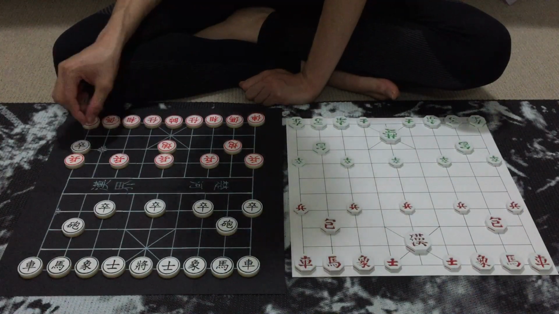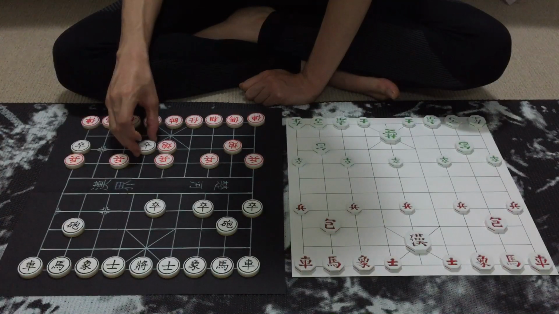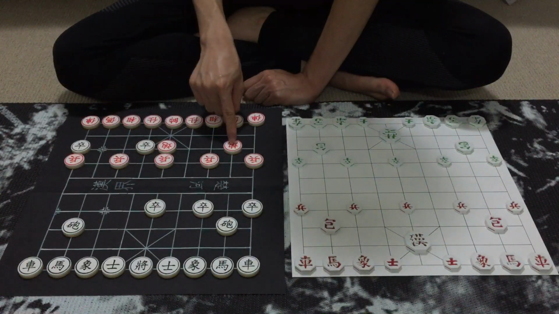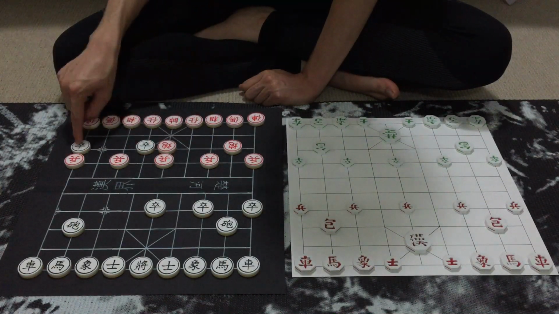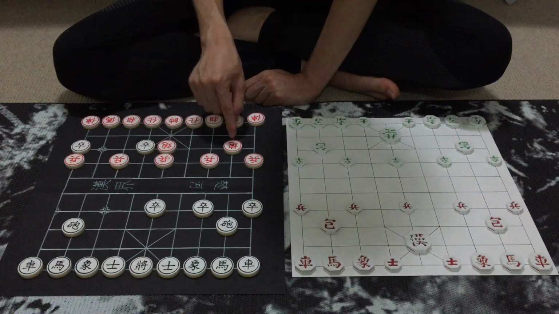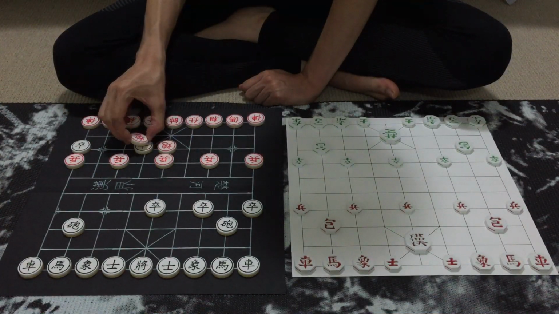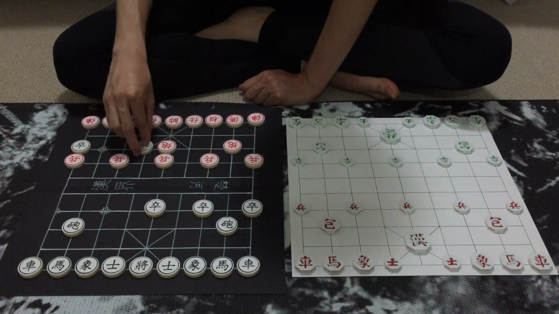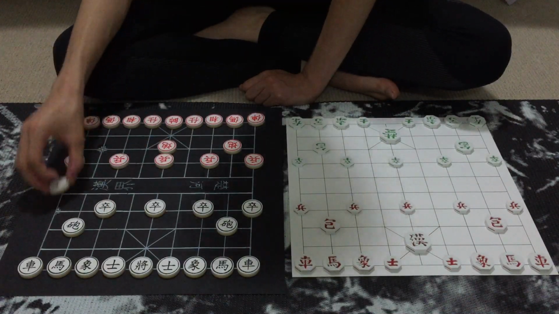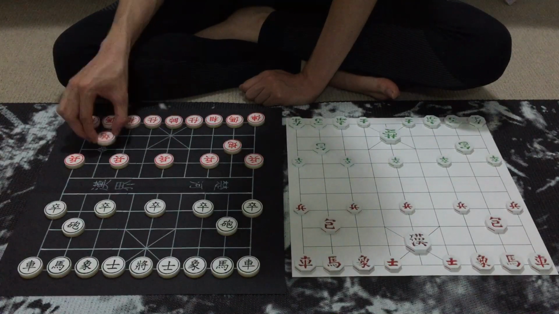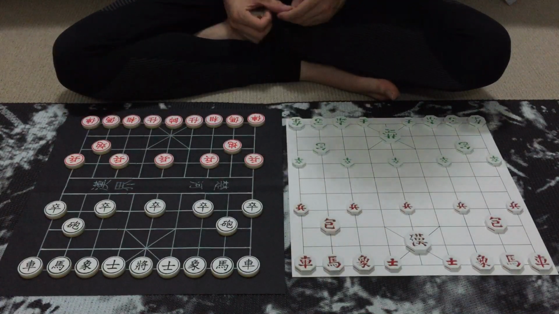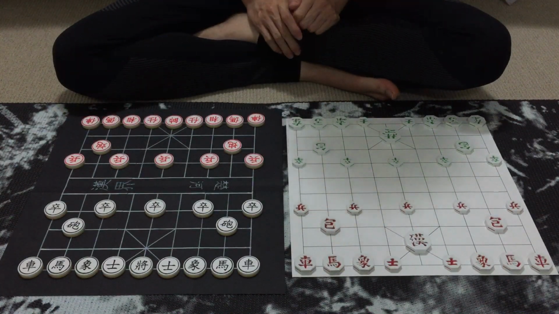And also they cannot jump over two pieces to make a capture. So from here, I cannot capture this one because that's jumping over two pieces. But I can jump over one piece to capture this one. Alright, so it moves like a rook when not capturing, but if it wants to capture, it must have exactly one intervening piece along the line to capture.